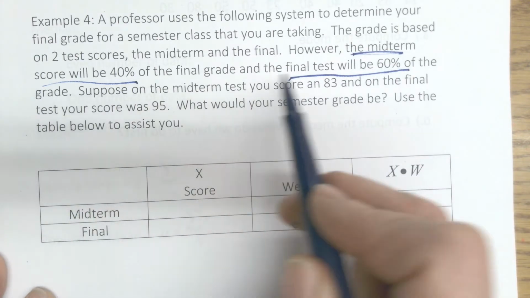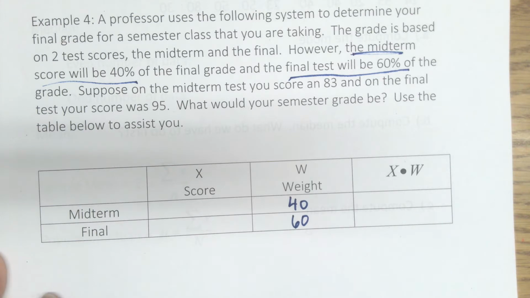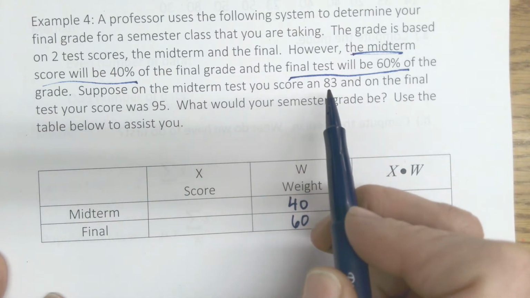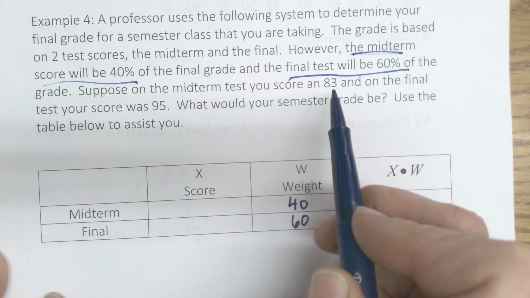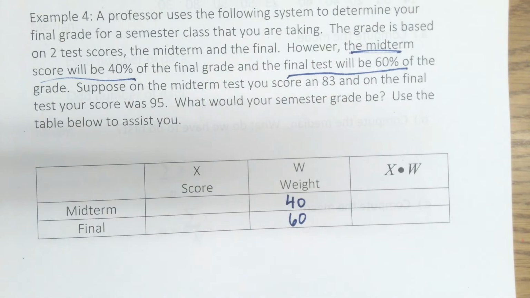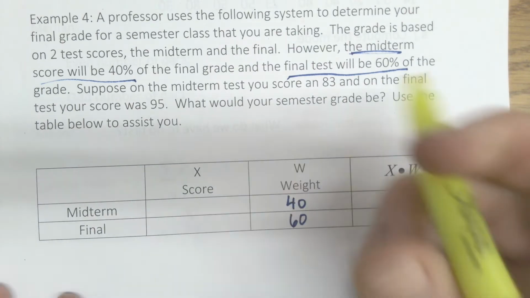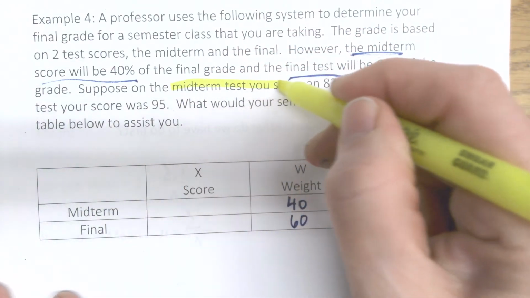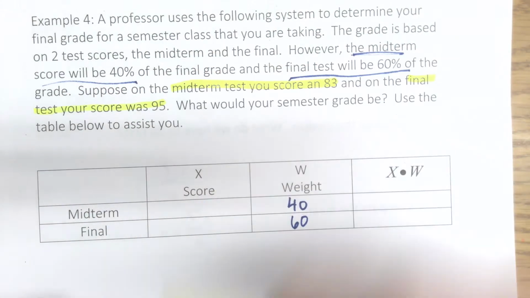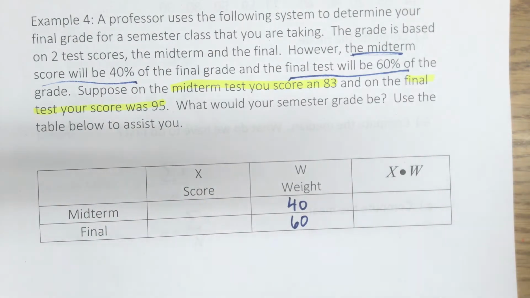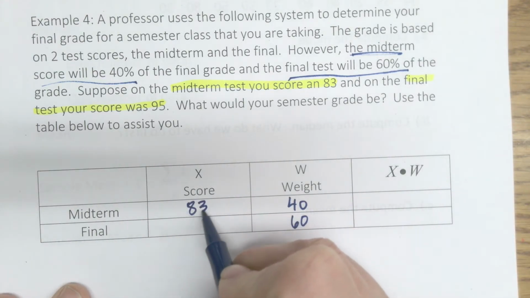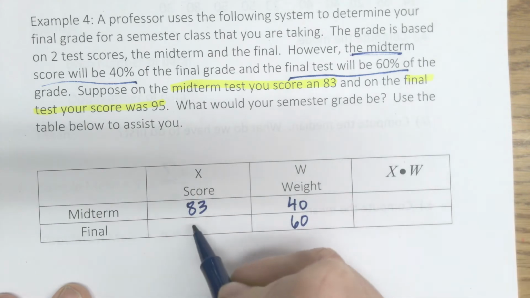So if the midterm test was 83 and the final test was 95, then I'll put those in as midterm 83 and final 95.